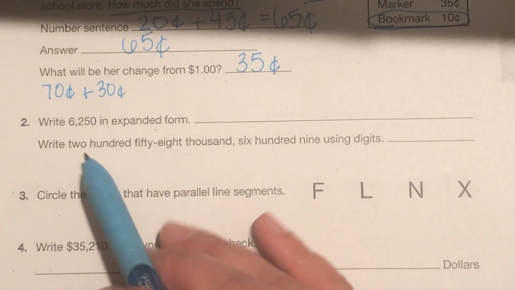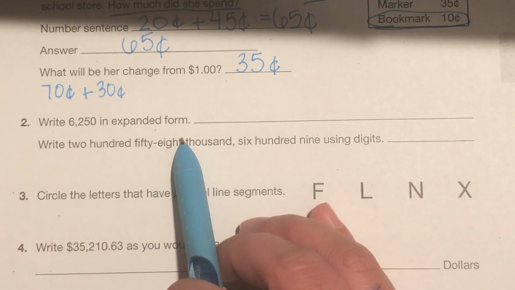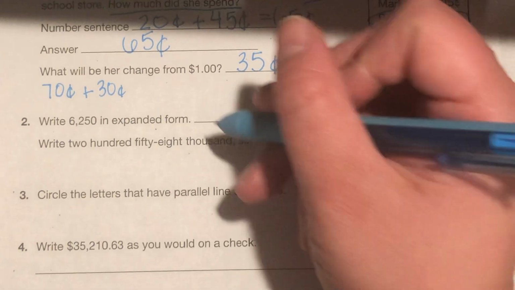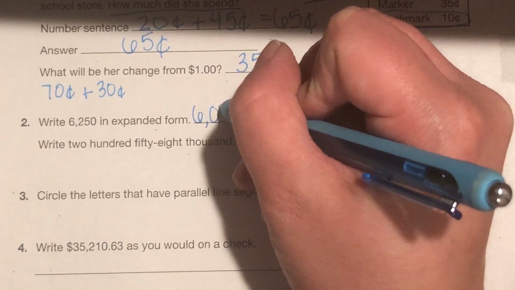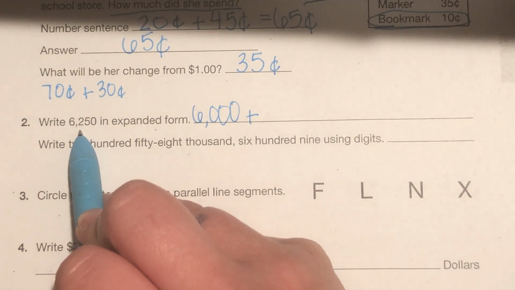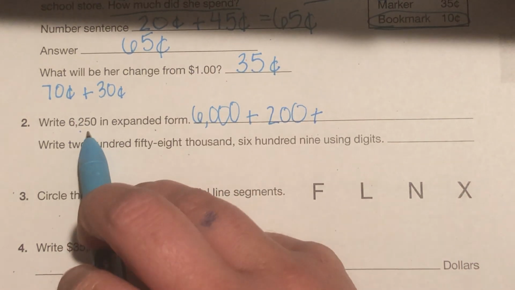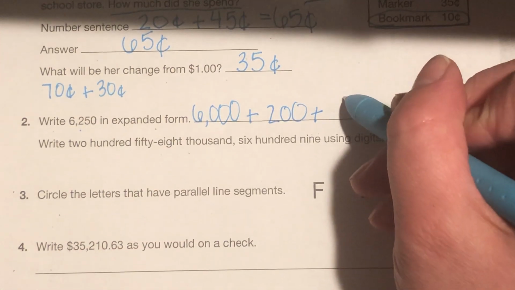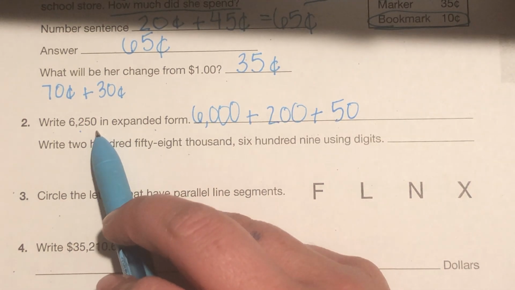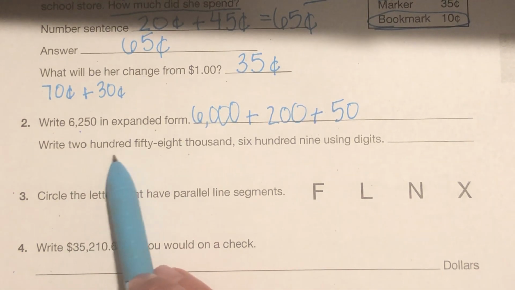Okay, write 6,250 in expanded form. So I'm going to start with my biggest number. What is the 6 representing? 6,000. Don't forget your comma. Plus, what does my 2 represent? 200. Plus, what does my 5 represent? 50. And because I have a 0, do I need to represent my 1s? No, I do not.